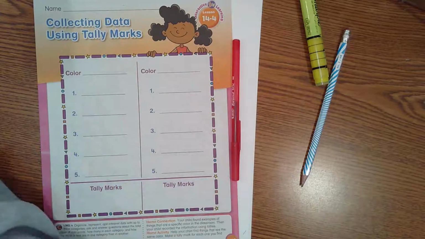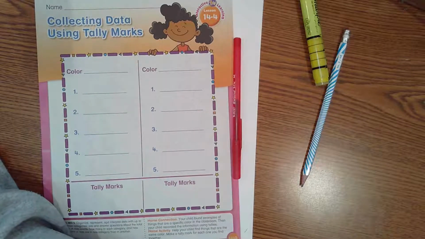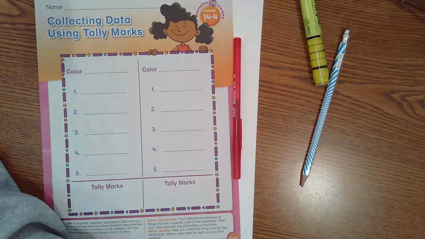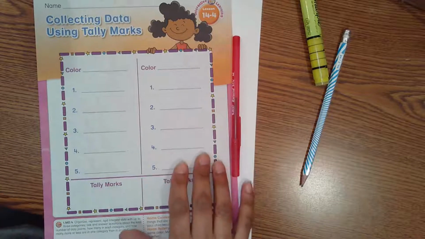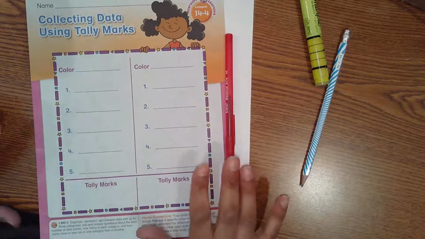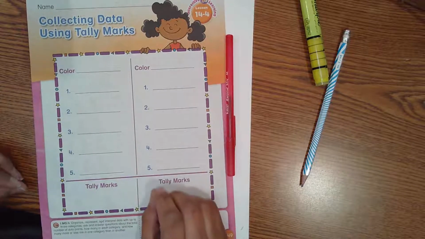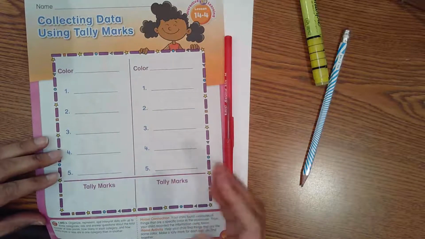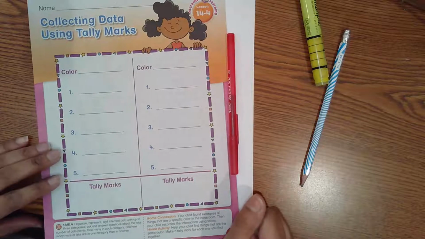As you know, in this unit, you learn how to collect data from real graphs, and then we learn about picture graphs, and we learn also about bar graphs. Today we will be using, first of all, skip counting by 5. We're going to collect information, and then we will learn how to record information as you collect it in a way that makes it easy to count, and that's why we're going to use skip counting by 5.